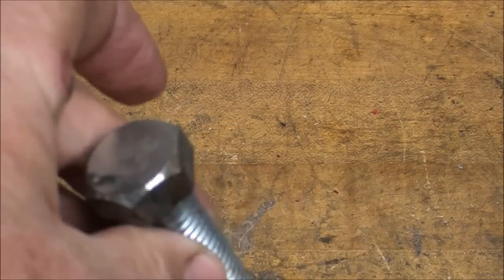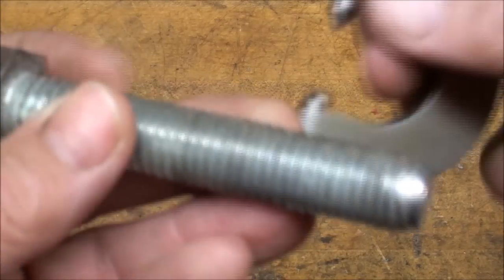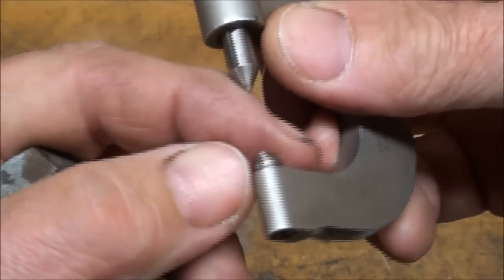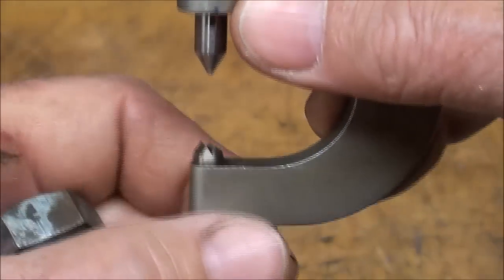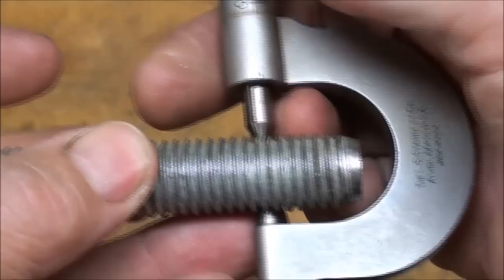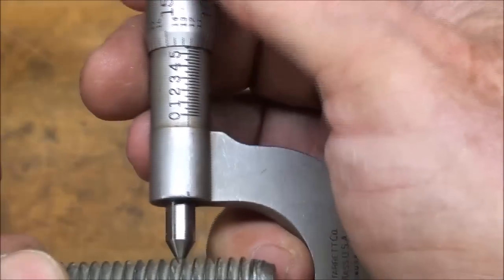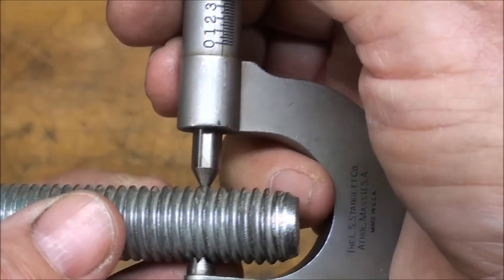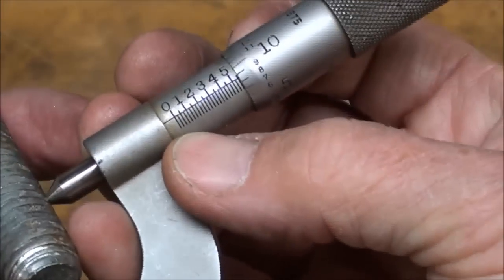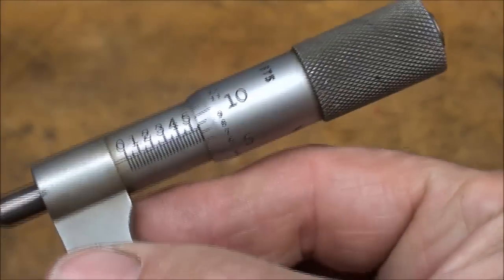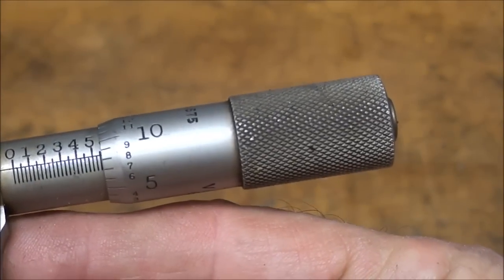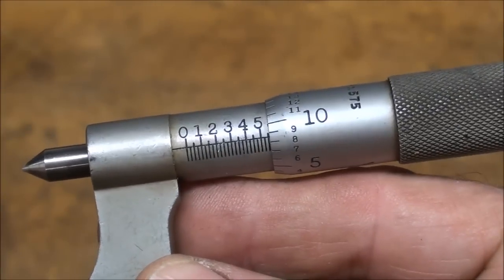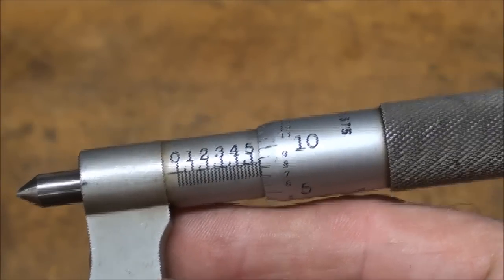This is a 5/8 hex bolt from Ace Hardware using the same micrometer. I like to turn those anvils in that direction. And I'm getting, let's see, 558 or 558.